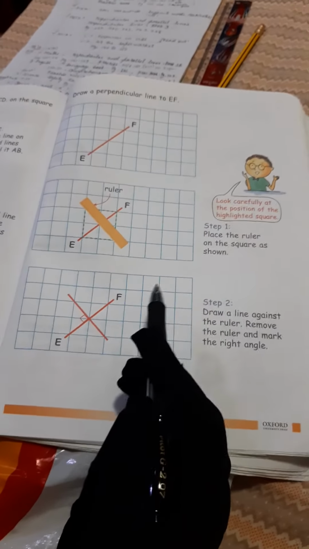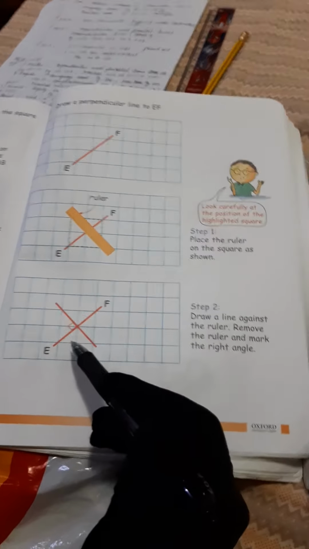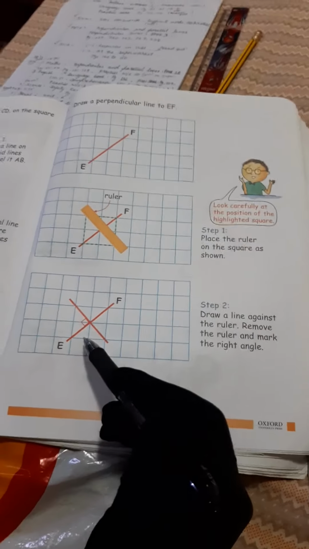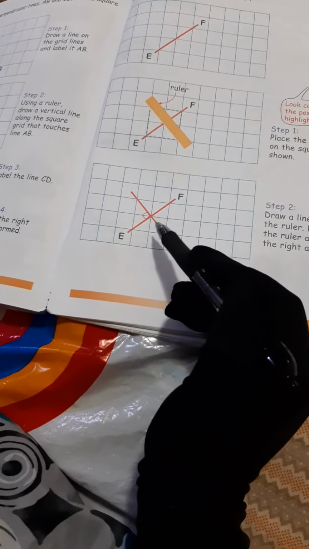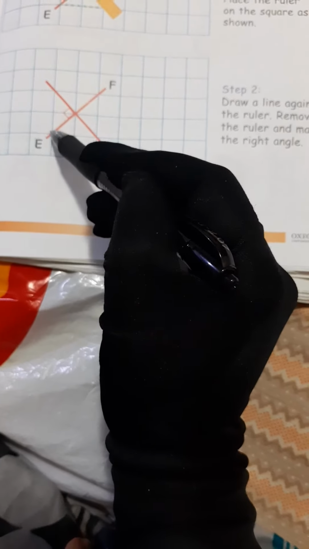Okay, but I say the easiest way to check whether the lines are perpendicular or not is that they form an L shape. See, L shape. When you consider from the top, the upper part is in an L shape. If you consider from the bottom, the lower part is in an L shape. So this way you can say that these two lines are perpendicular.